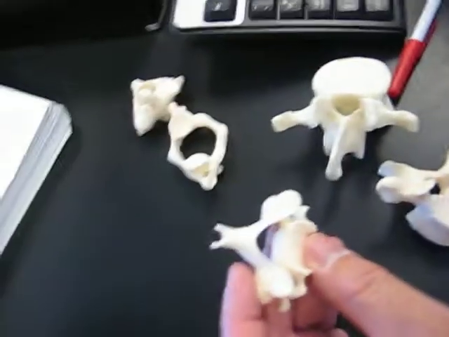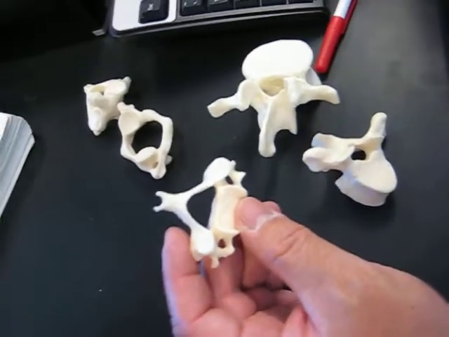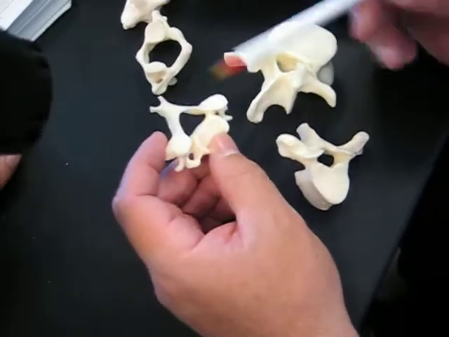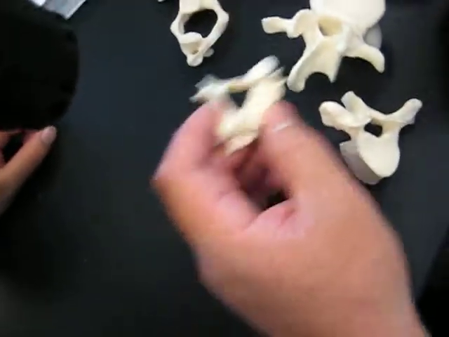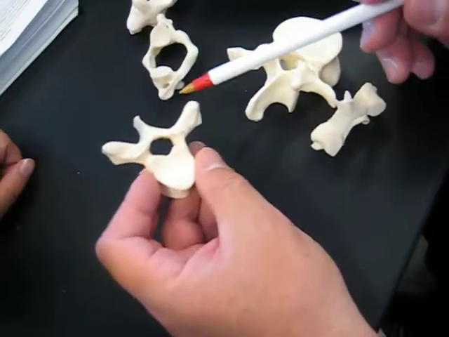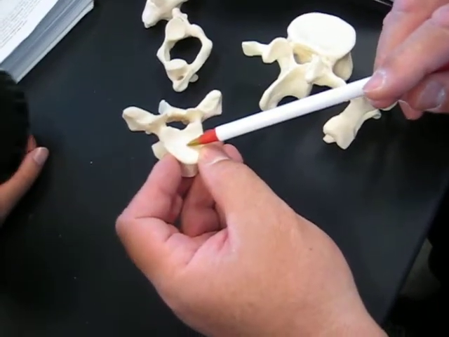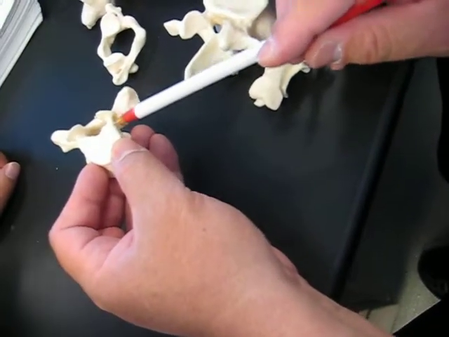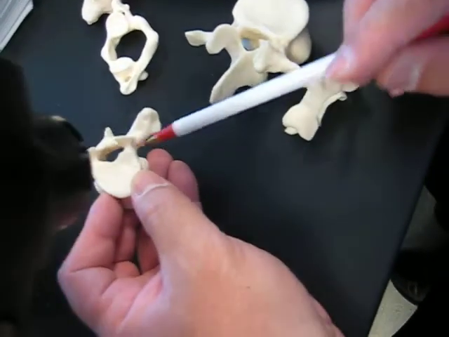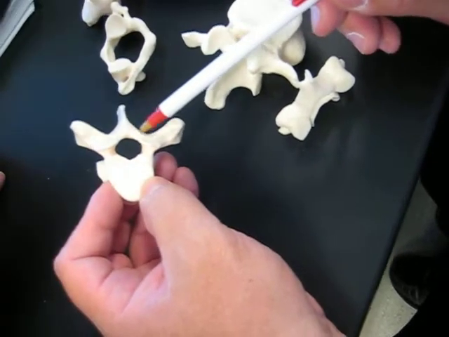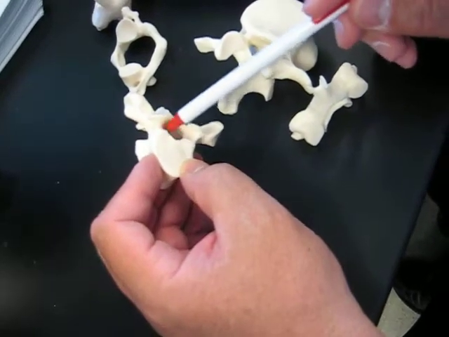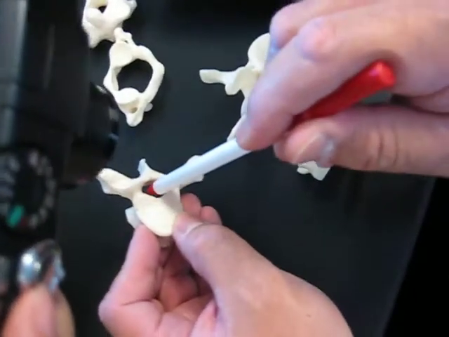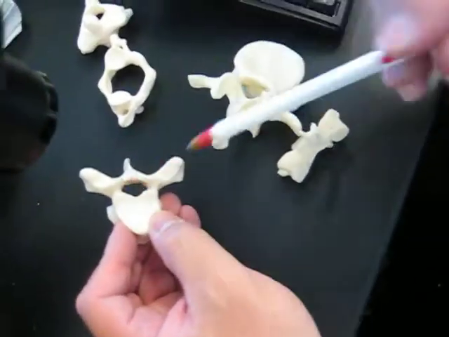The trick consists in taking a look at the transverse process. Okay, we're looking at all the aspects of a vertebra: the body, the pedicle from here to here, the lamina from here to here. And it forms this arc containing this foramen here. That's the vertebral foramen. That's where the spinal cord goes through.